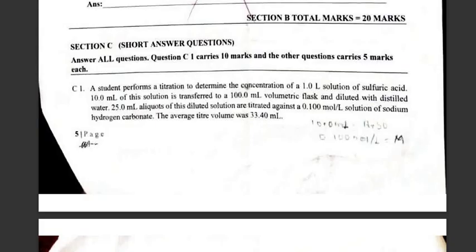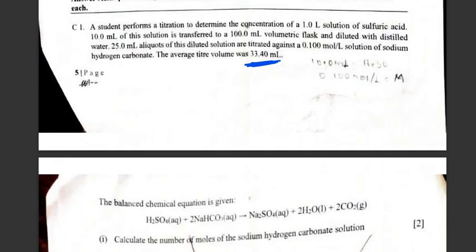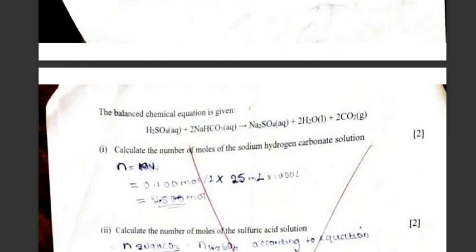Then we get 25 milliliter aliquots of this, meaning we're going to have 4 samples. The diluted aliquots are titrated with 0.1 mole per liter solution of sodium hydrogen carbonate. The average titer volume is given. So they've given us the minimum volume that is needed, the mean titer. The balanced chemical equation is given like this. They are saying calculate the number of moles of sodium hydrogen carbonate in the solution.